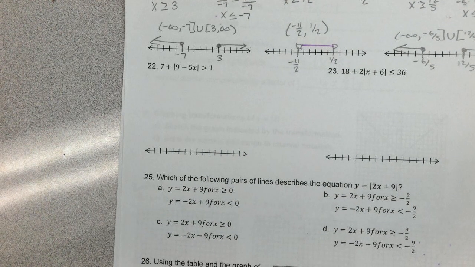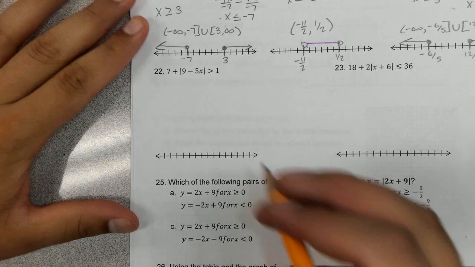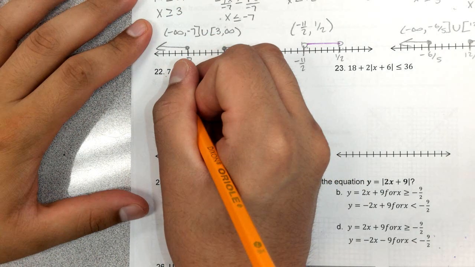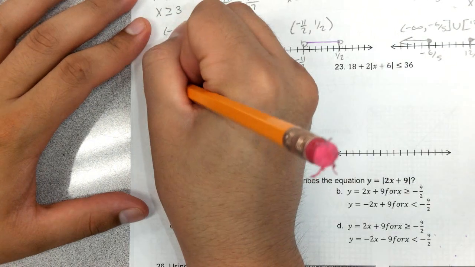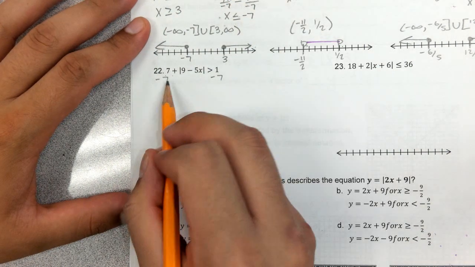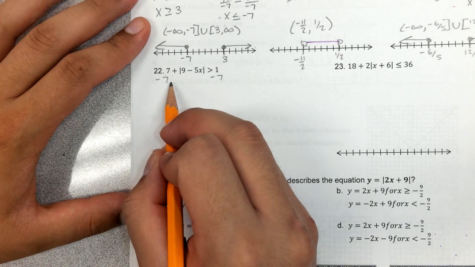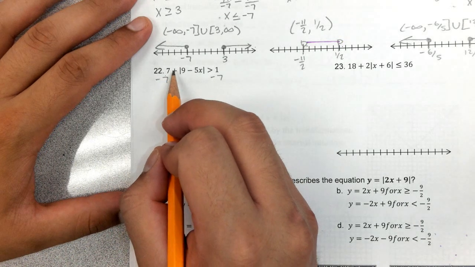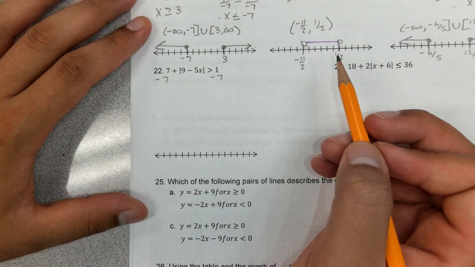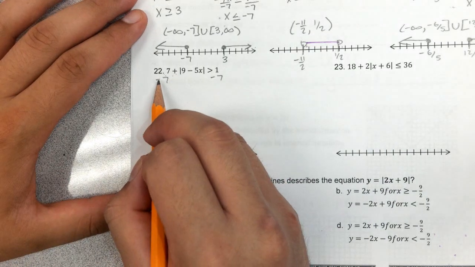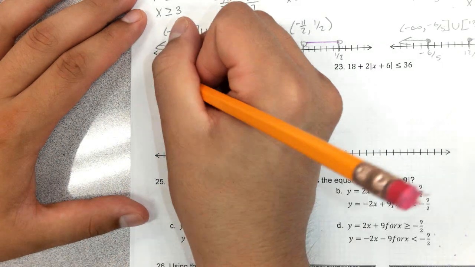Alright, so then for 22, on this one we have to isolate the absolute value, so we have 7 plus, so we're subtracting 7. Don't get confused. You're not going to divide the 7. You are subtracting 7. If it was 7 times the absolute value, then you would divide by 7. But this is 7 plus, so minus 7 to move it.